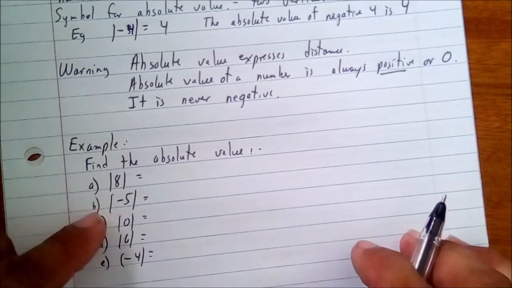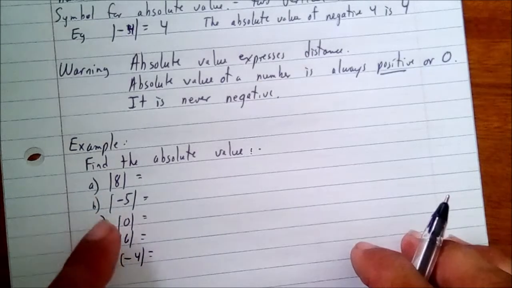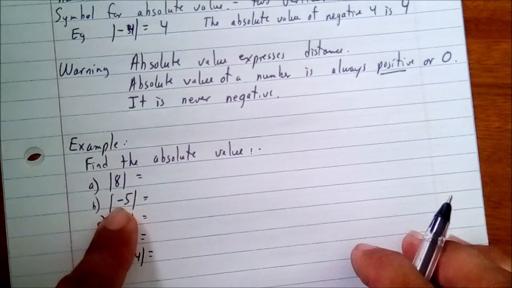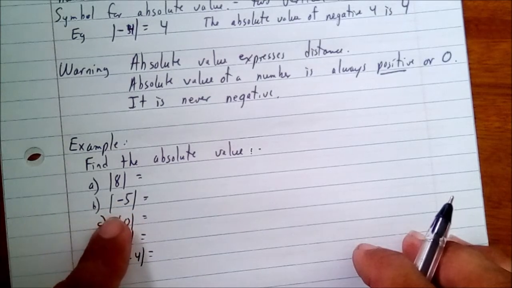Our strategy here is that we need to determine the distance that the number within the vertical absolute value bars is from 0 on the number line.